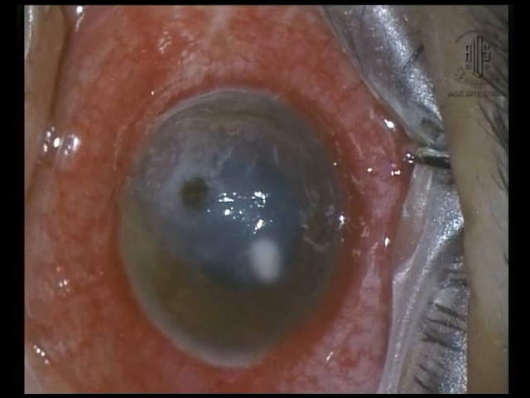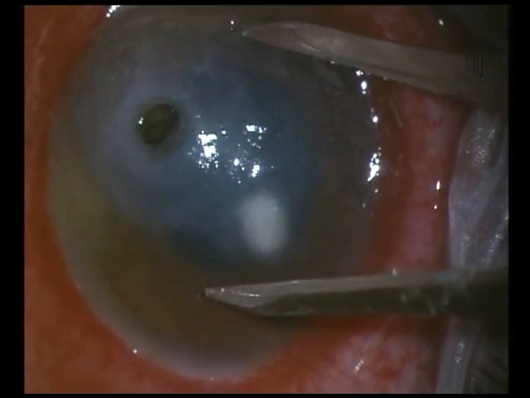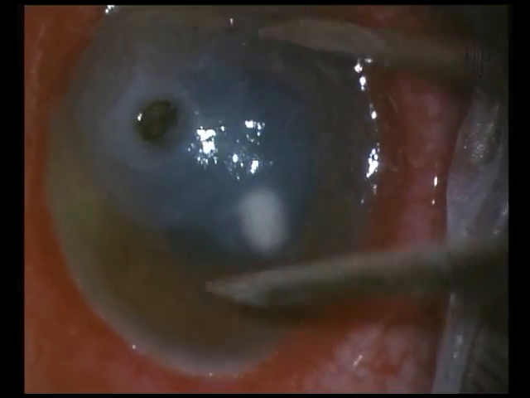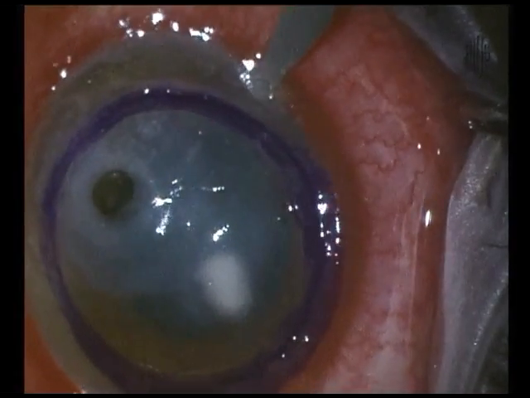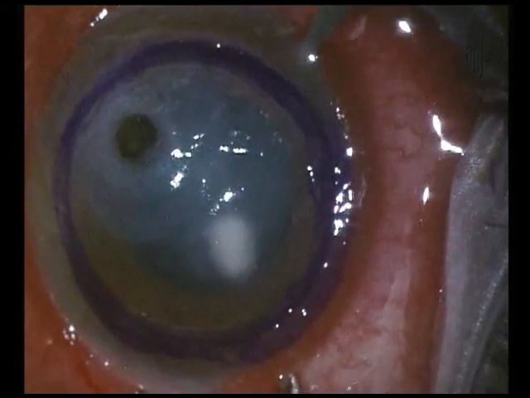So this was a case of a descemetocele with a focus of infection. You see there the size of the graft. Sometimes you have to take an eccentric graft depending upon the area of the infiltrate or the descemetocele.